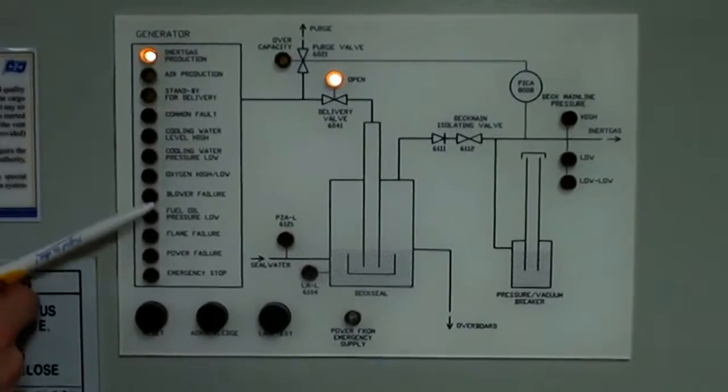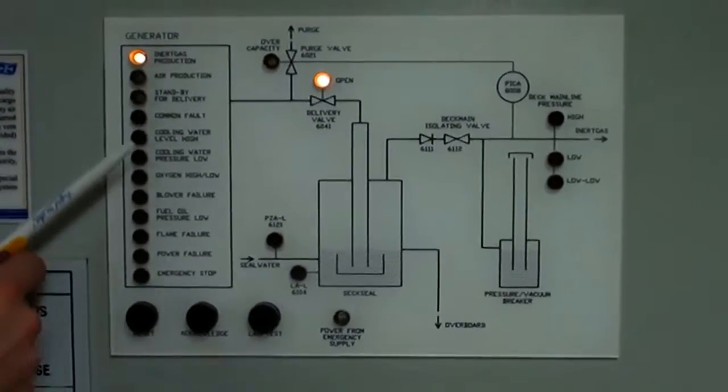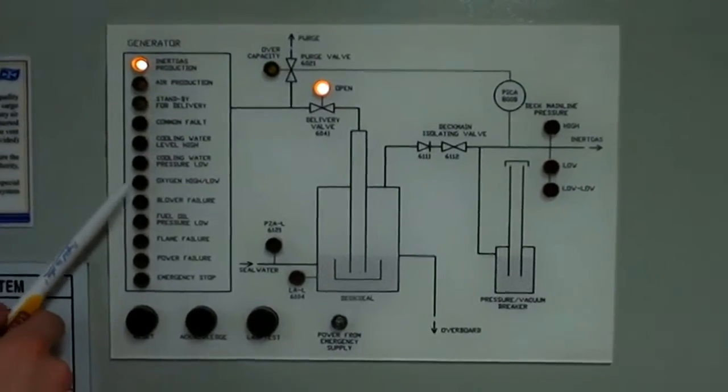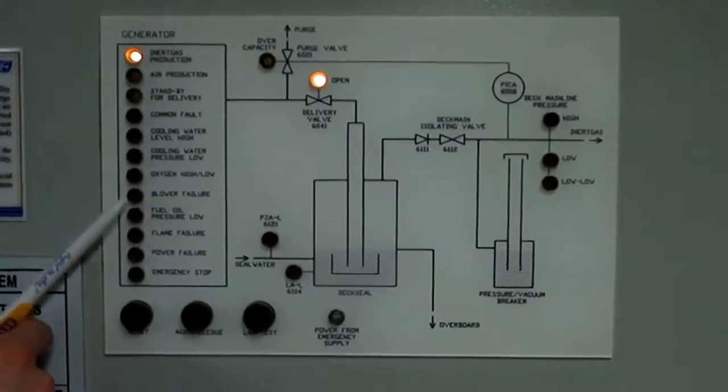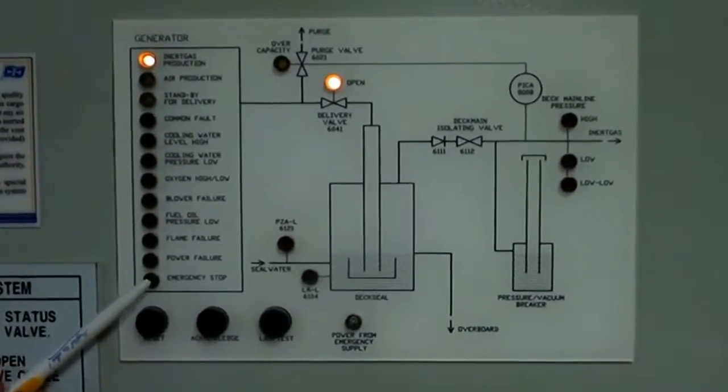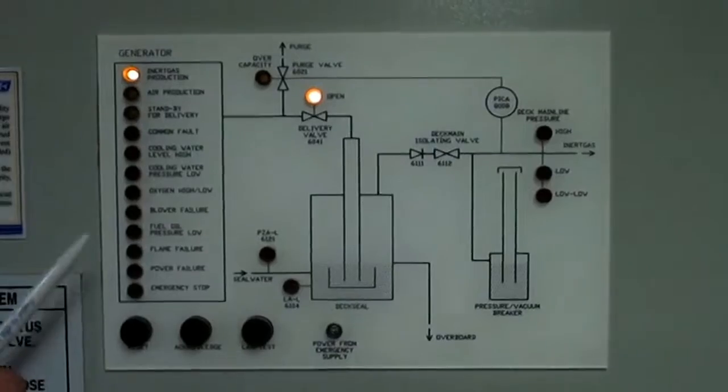The red indications are for alarms like command fault, cooling water level high, cooling water pressure low, oxygen high-low, blower failure, fuel oil pressure low, flame failure, power failure, and emergency stops.